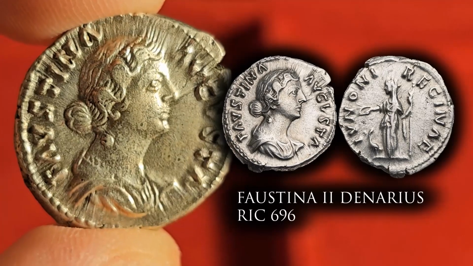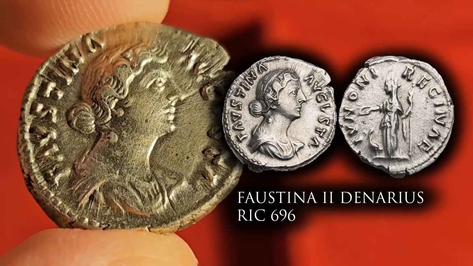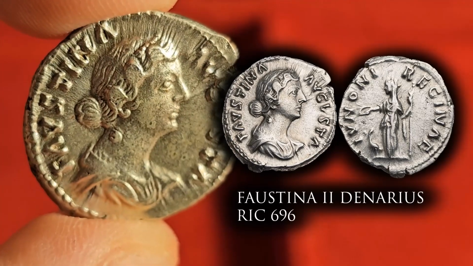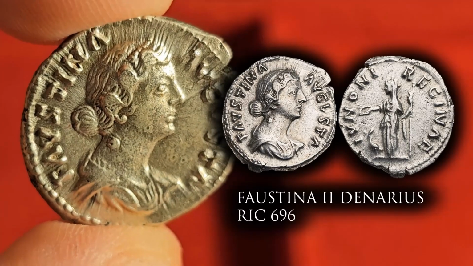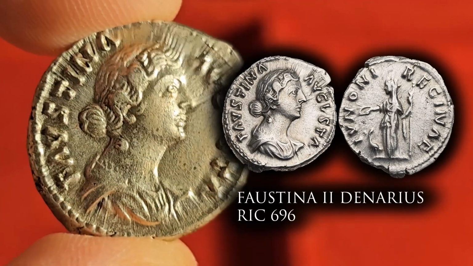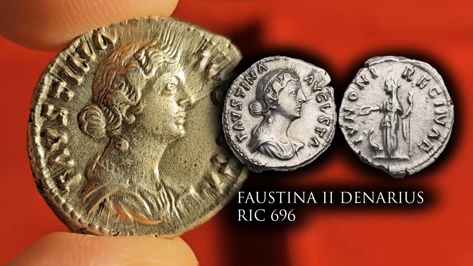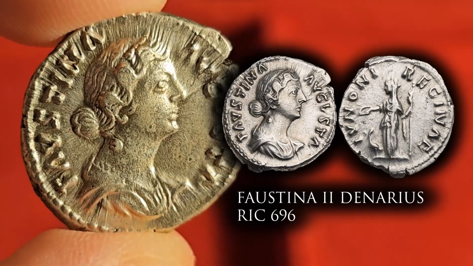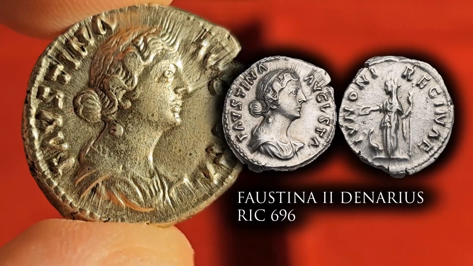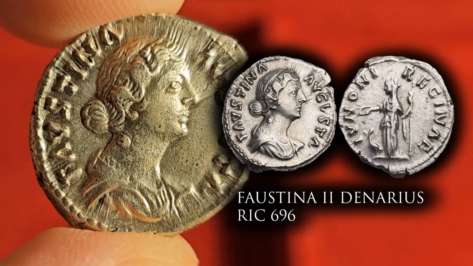Its catalog reference is RIC, R-I-C, which stands for Roman Imperial Coinage, number 696. So, RIC 696. We're ready. The keywords we will use are Faustina II denarius, RIC 696.